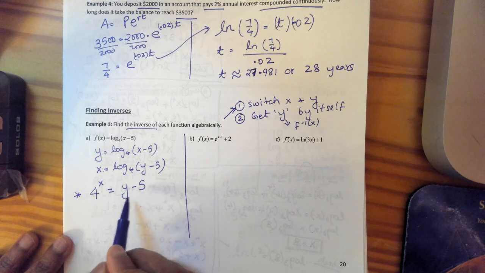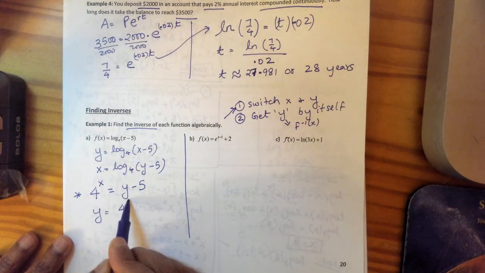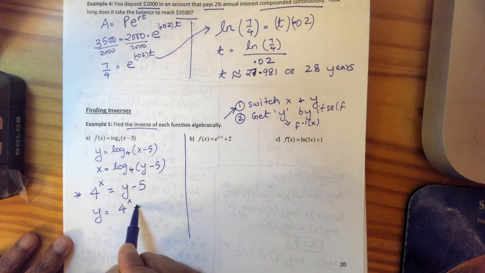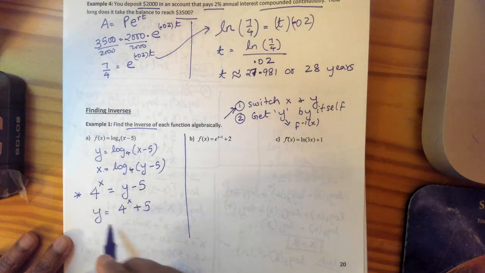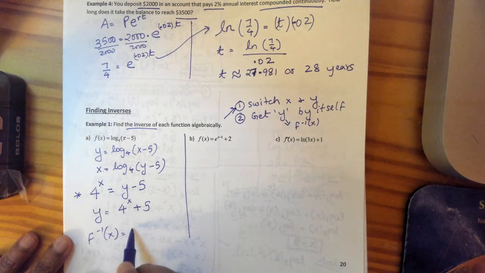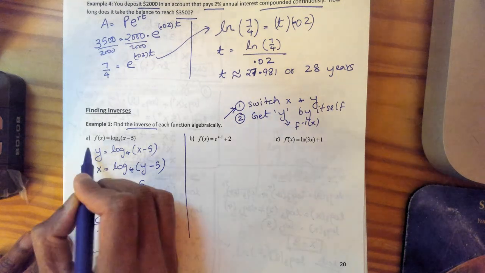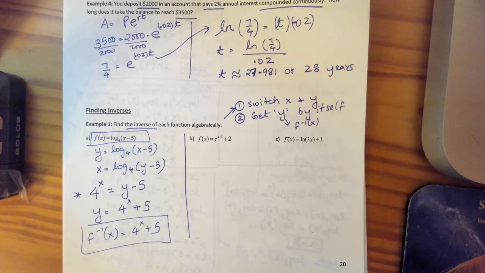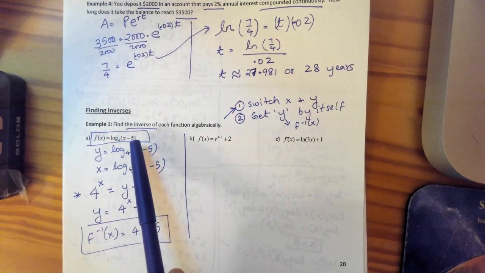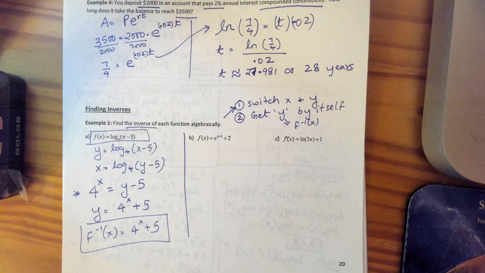Now remember, you still haven't got y by itself, so y equals 4 to the power of x plus 5, because the 5 moves to the other side. This is my equation, which can be written as f inverse of x equals 4 to the power of x plus 5. So this is your inverse, and this is your original function. My original f of x is log base 4 of x minus 5 and f inverse is 4 to the power of x plus 5.